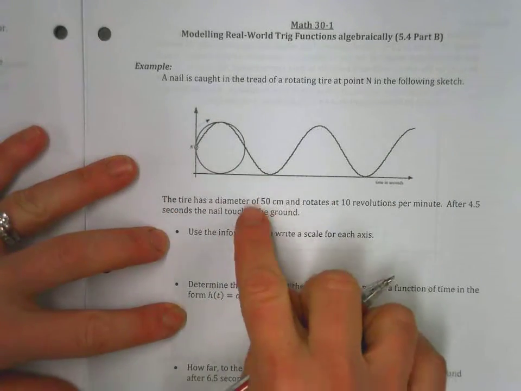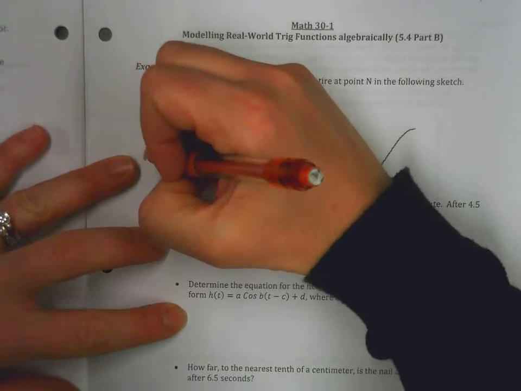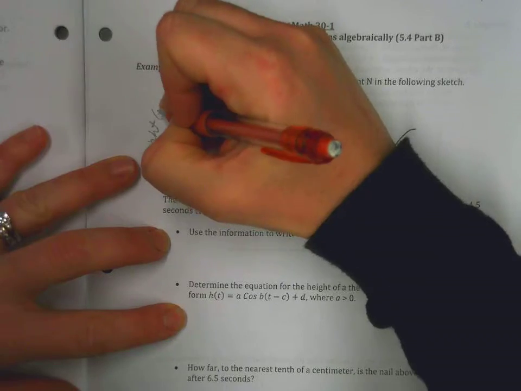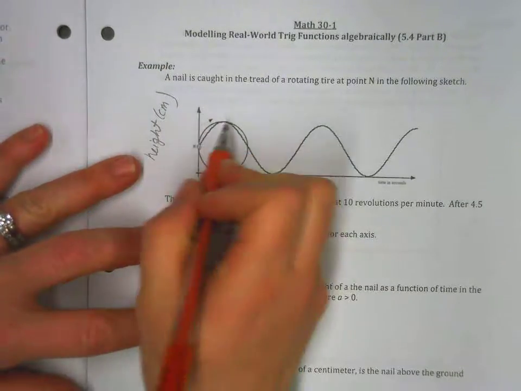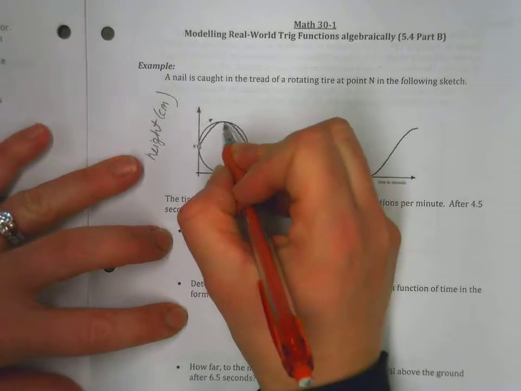Okay. So a scale for our vertical is, well, it says the diameter of the wheel is 50 centimeters. So this diameter of the wheel is 50. So this halfway point would be 25, and this maximum point would be 50. And obviously this would be 0.